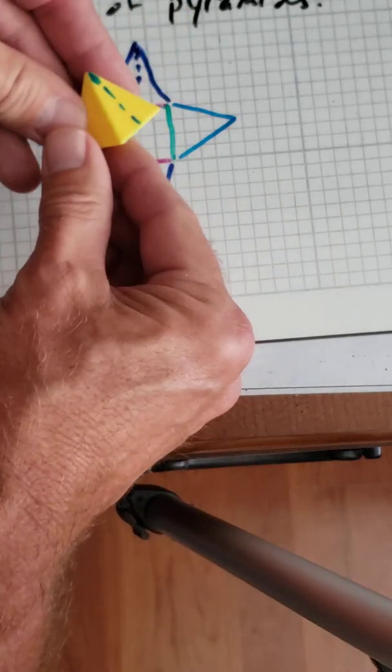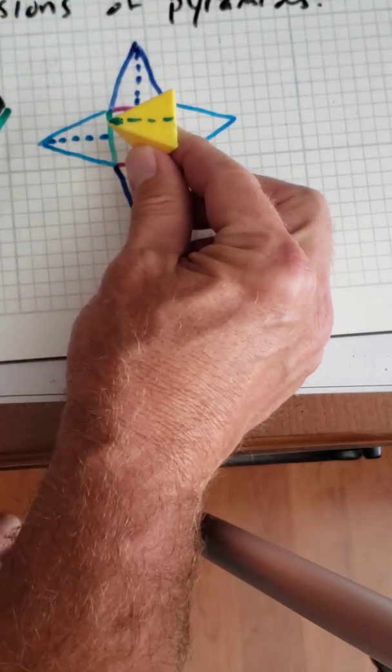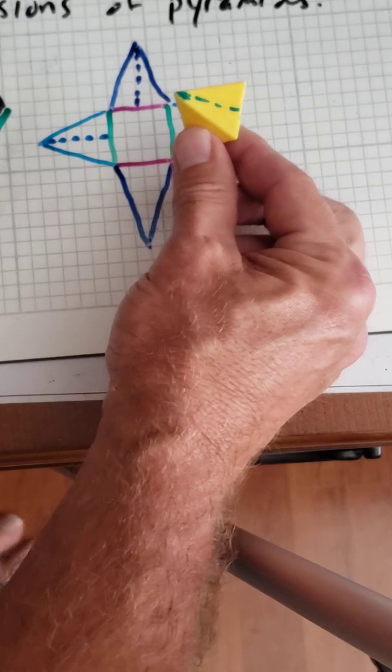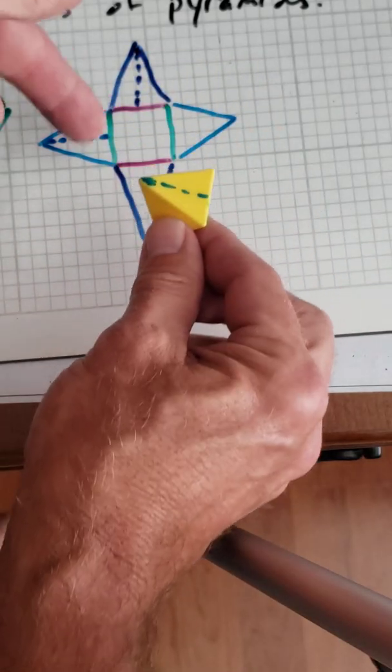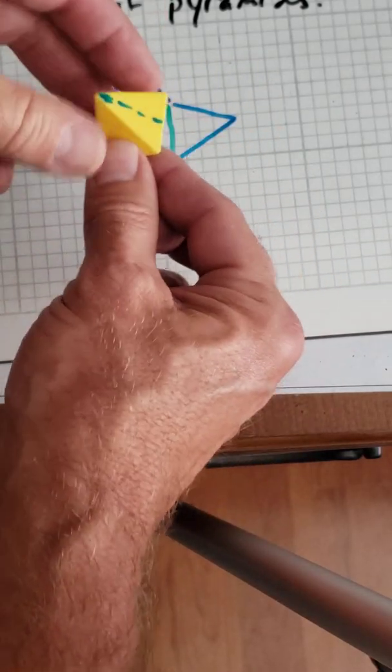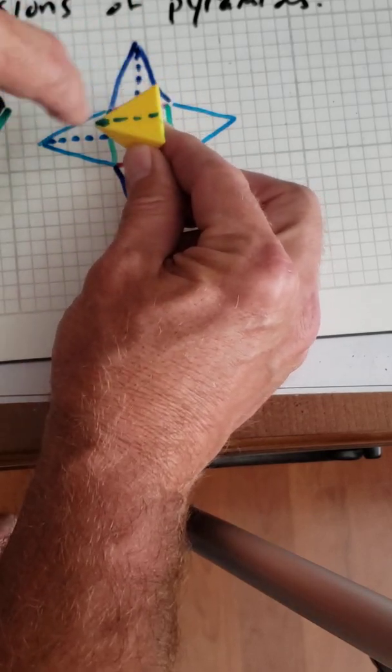What are we going to call that? Well, we'd like to say it's the height, right? But it's the height of what? Is it the height of the pyramid? Is it the height of the triangles? Because those are going to be different. So, what's the height of? So we call this distance.